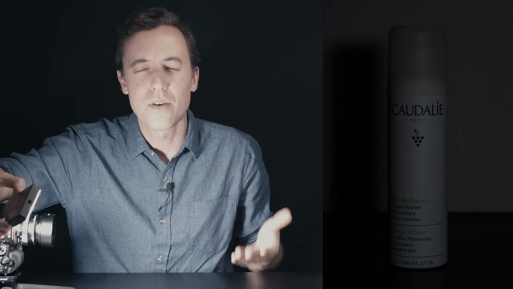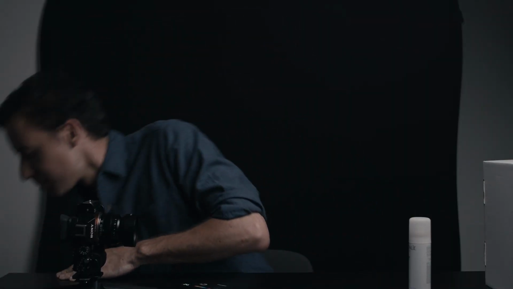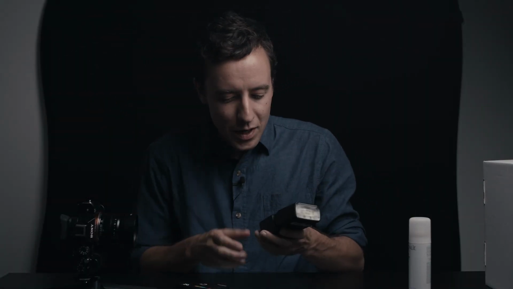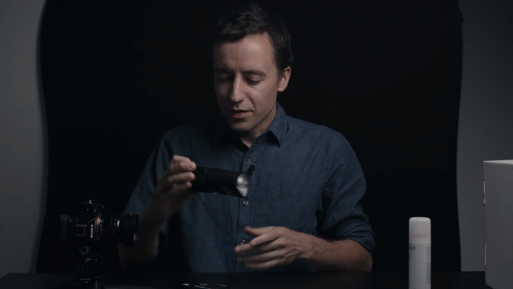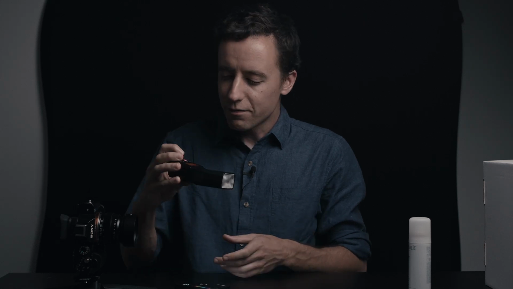Constant lights are not bright enough, which is why you get a flash. Because a flash, although it's really annoying because you can only see it for a split second when it takes the photo, is super bright. That's why the pros use flashes.